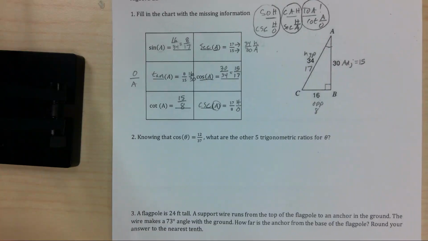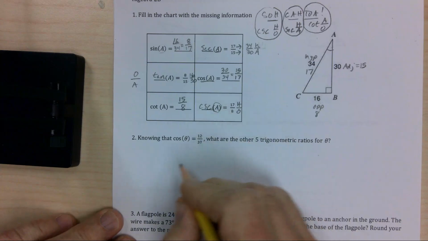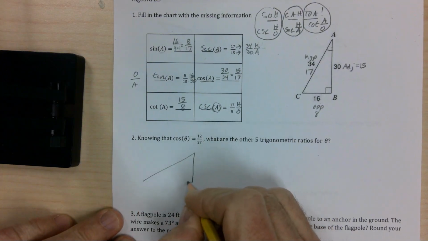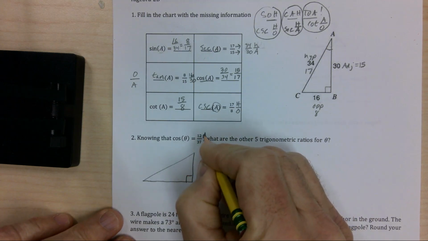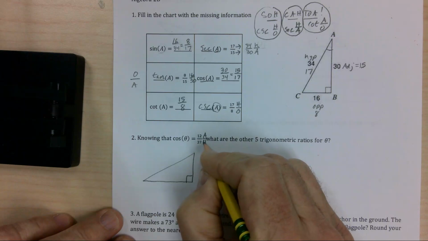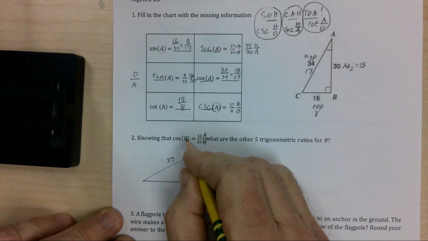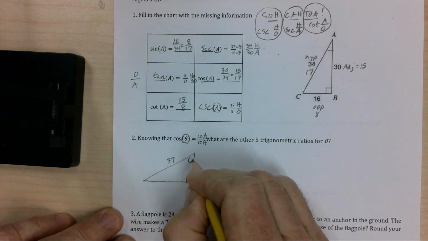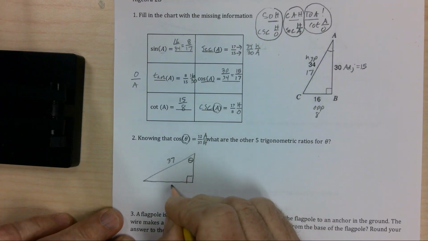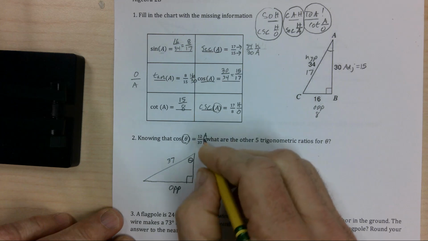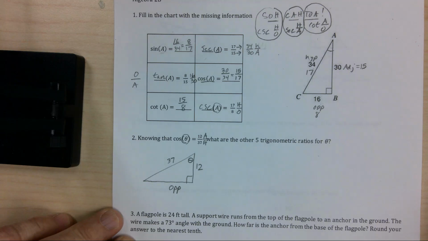Now they're going to attack a little different. Knowing that cosine is 12 over 37, so I know we have a right angle. It's the only way we can use trig. So they're saying this is the adjacent side, this is the hypotenuse. So we can label that 37. And if I just randomly put that somewhere, not that my drawing's perfect, but my adjacent side would not be my opposite. This is my opposite, and my adjacent would be 12. So there's my generic drawing.